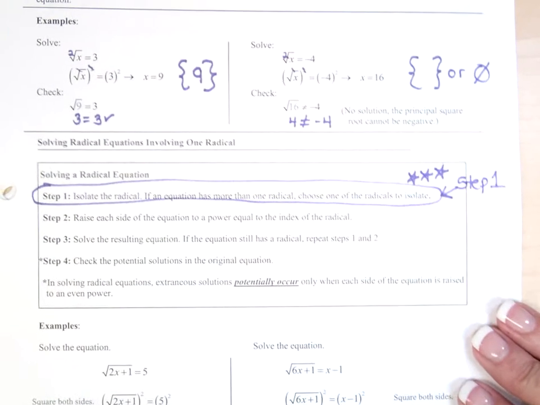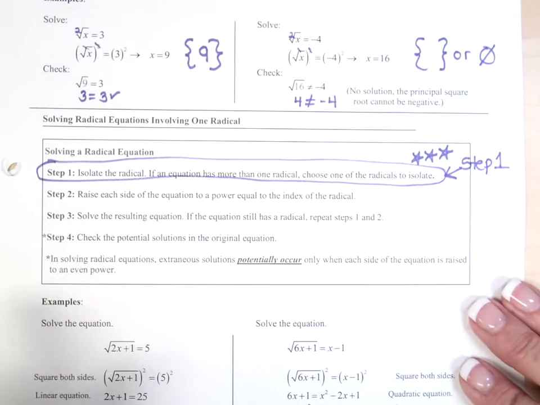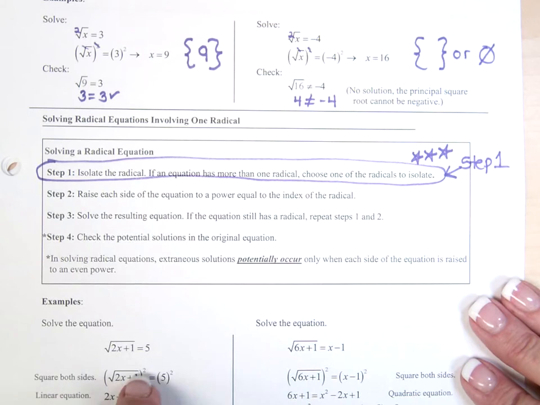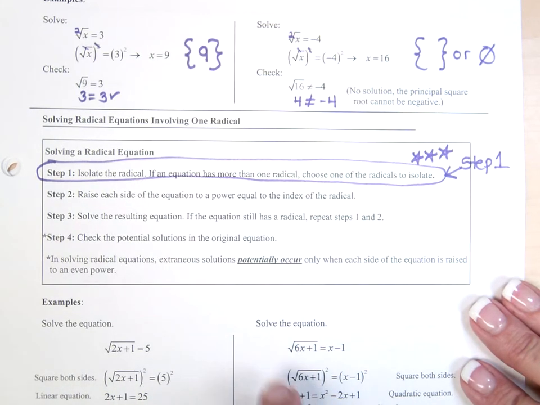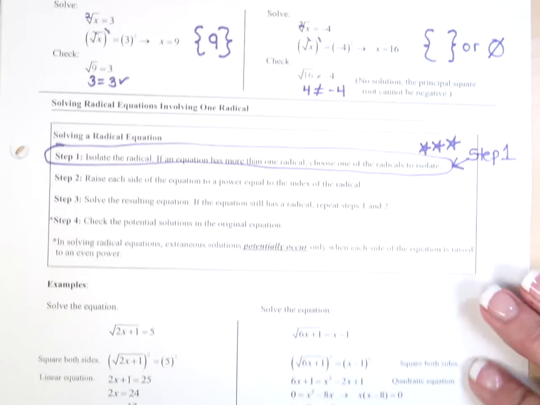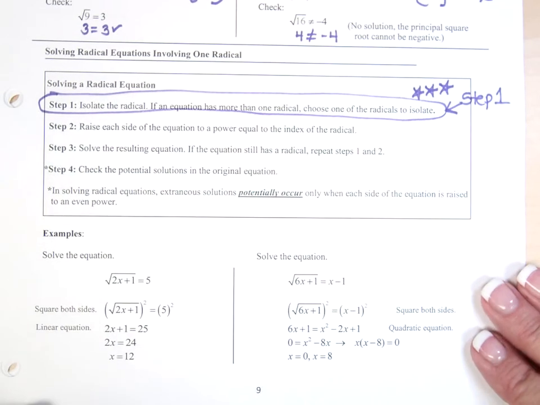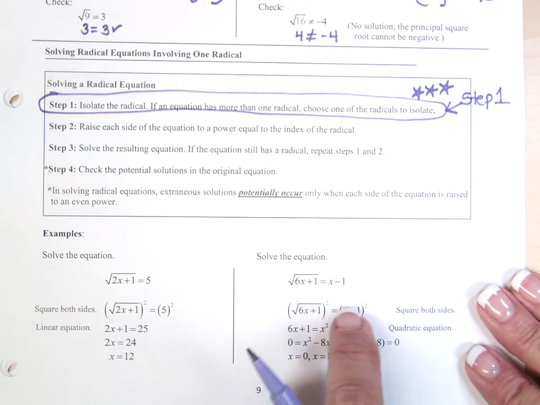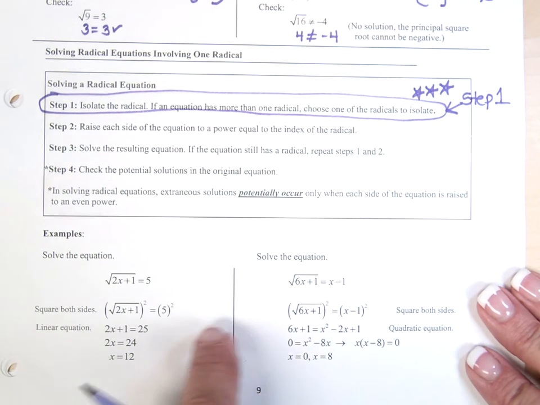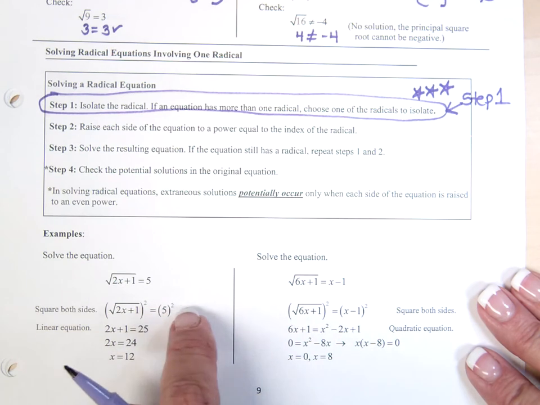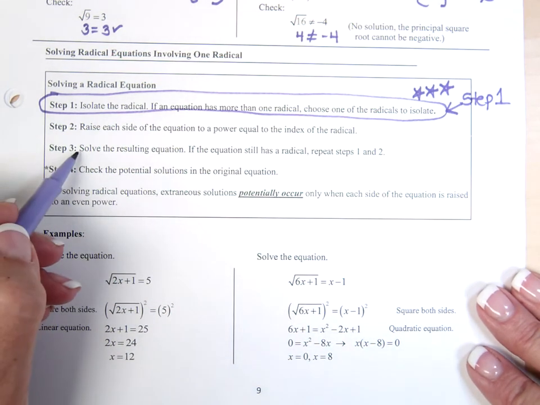Then we raise each side to the power of the index. This is a square root, so I'm going to square both sides. This is a square root, so I'm going to square both sides. Notice you only put one square on the left and one square on the right. You don't square every term. It says square both sides, so one square over here, one square there. Then solve the resulting equation after you've squared both sides.